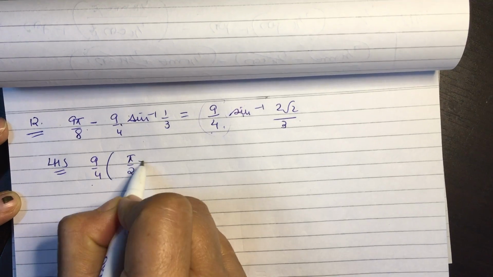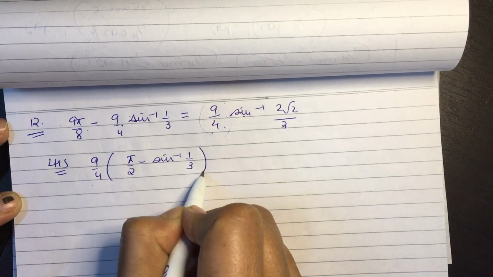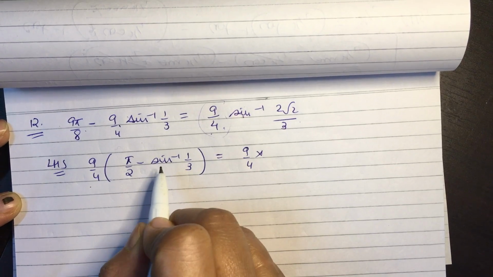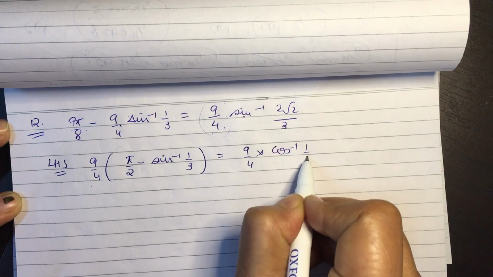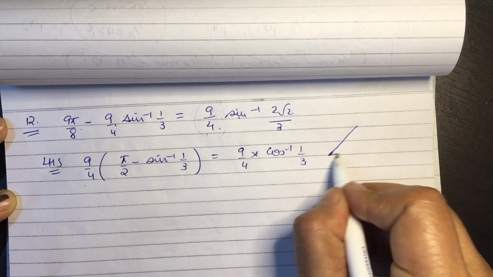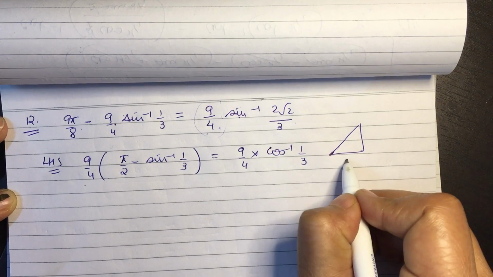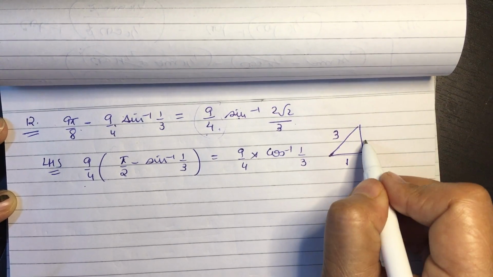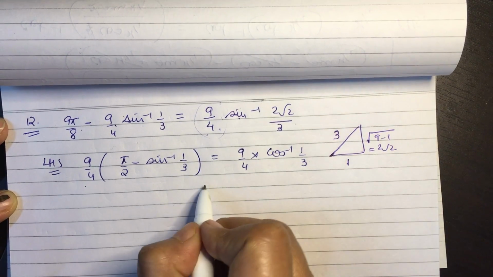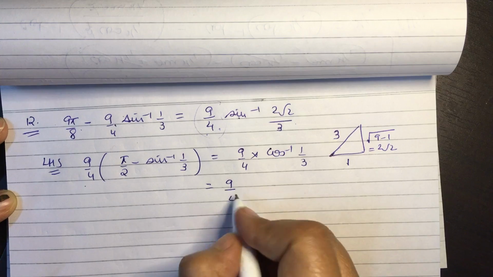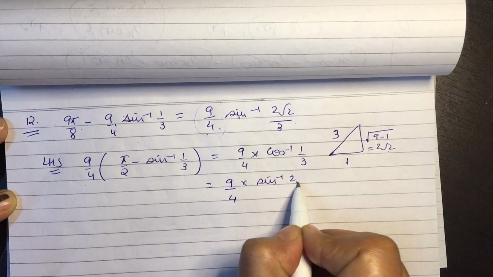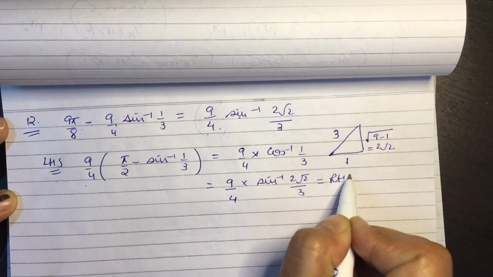So what are we left with? π/2 − sin⁻¹(1/3), which gives us 9/4 into, now π/2 minus sin inverse is cos⁻¹(1/3). Now using the Pythagorean triangle, what do we get? cos⁻¹(1/3) means base is 1 and hypotenuse is 3. You solve the opposite side, it becomes square root of 9 minus 1, which is √8, which is 2√2. So this is clearly equal to 9/4 into sin⁻¹(2√2/3), which is the right hand side.